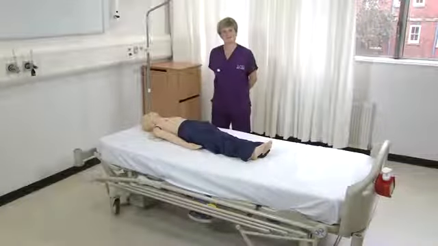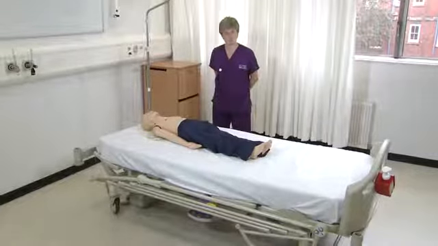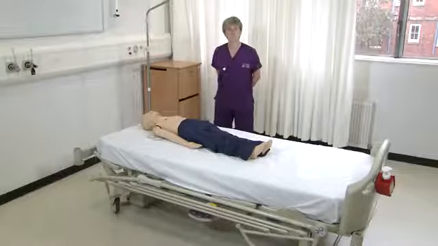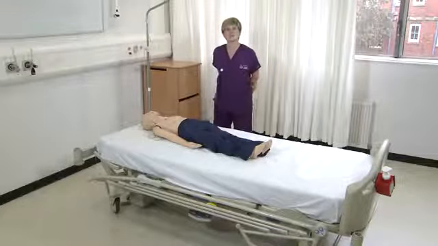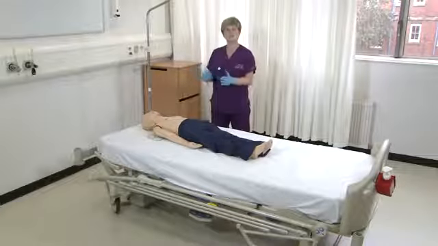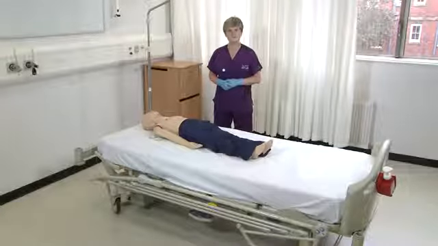Okay, what we're now going to do is go through that all over again, but this time we're going to explain what we've done and why we've done it. So what that means is breaking everything down into its smallest component. The first thing I'm going to do is to check my surrounding area to make sure I'm safe to approach this child in the first place.